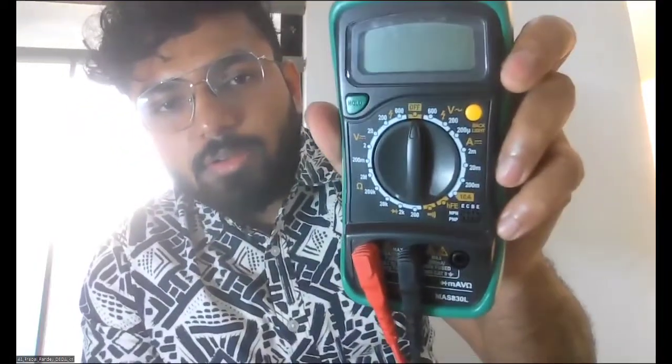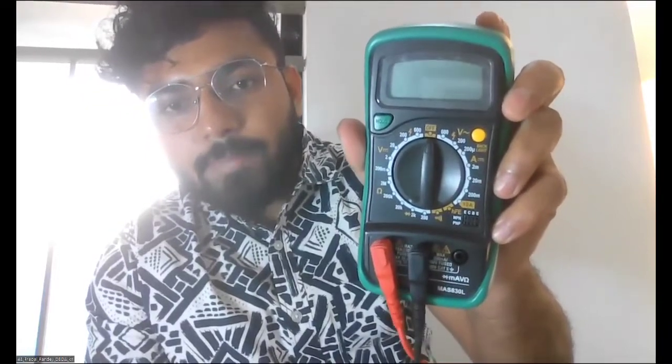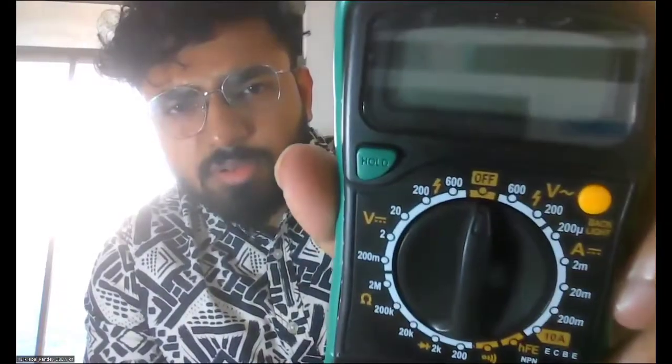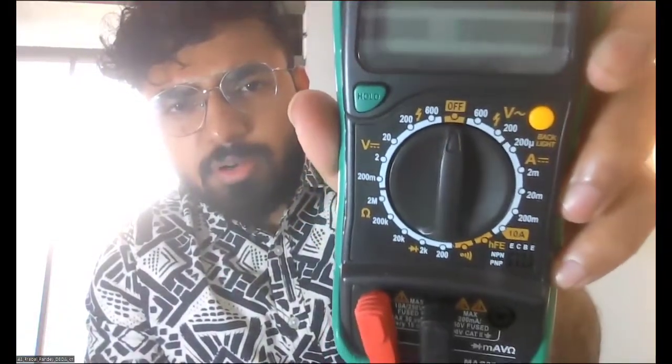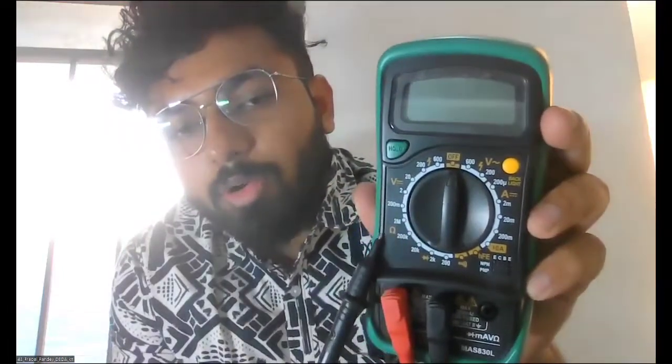Let me invert. I don't think it's possible to read because it's upside down. Okay, I'll explain it like this only. So here you can see the symbols. V stands for voltage, A for ampere, and here is the symbol of ohm, which is the unit of resistance.